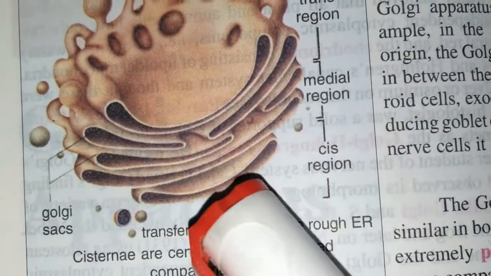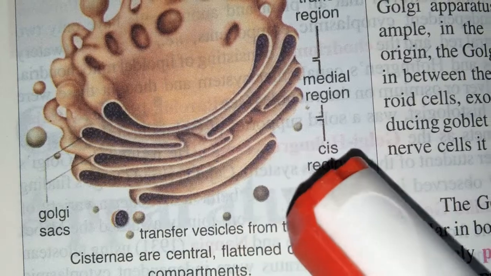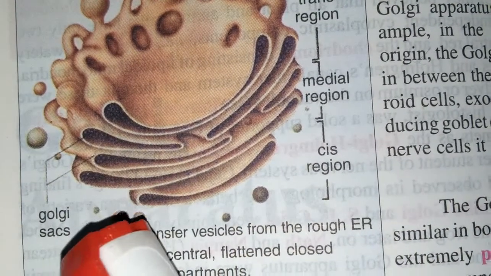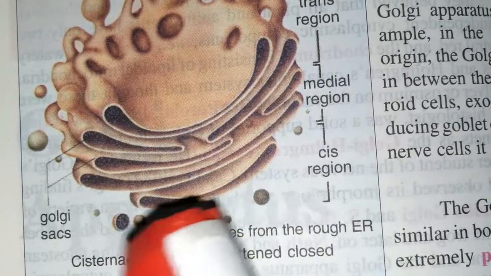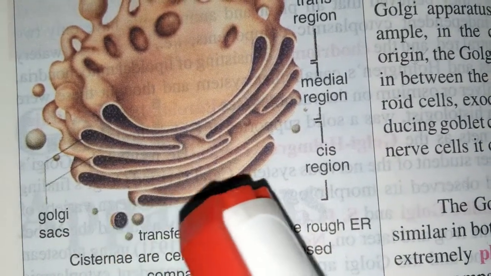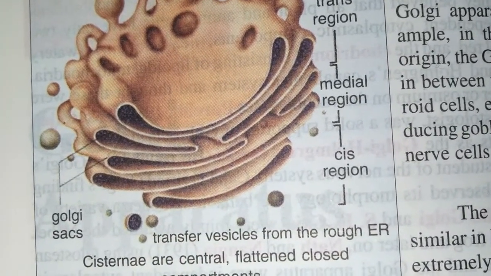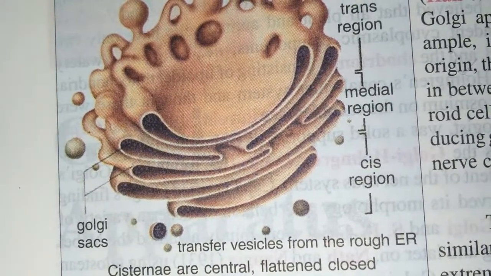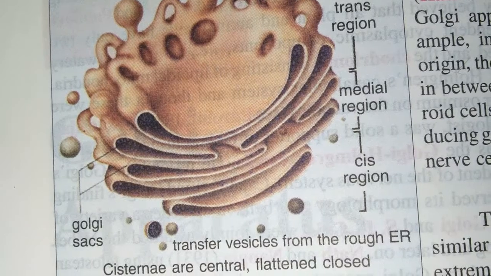At the lower phase of this cell organelle, you will see certain small vesicles. These small vesicles pinch off from the membrane of the ER, and later on they fuse and form the cisternae of the Golgi apparatus.